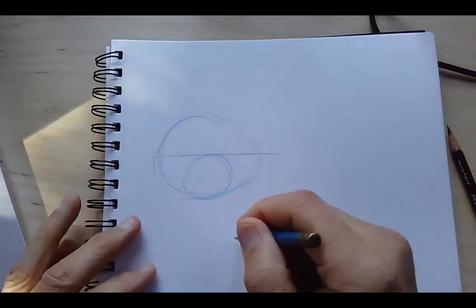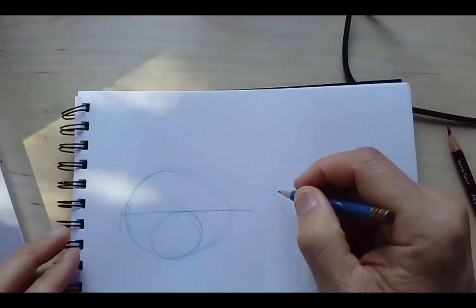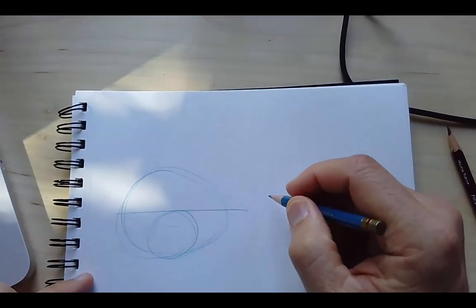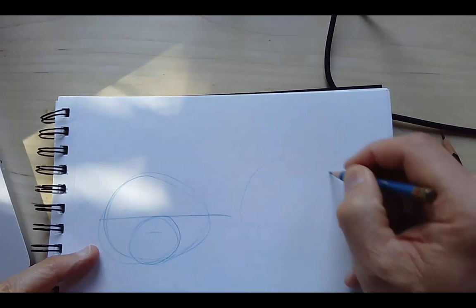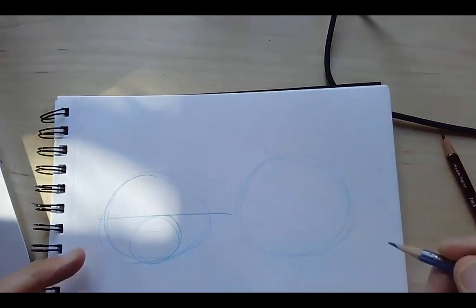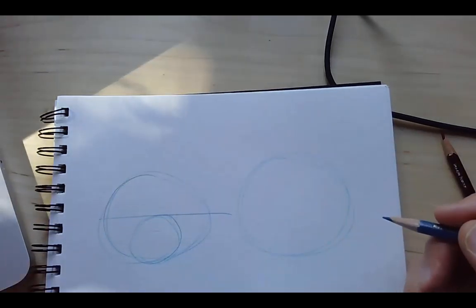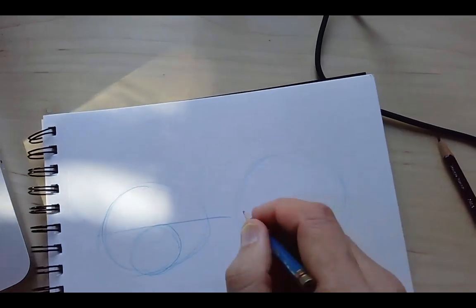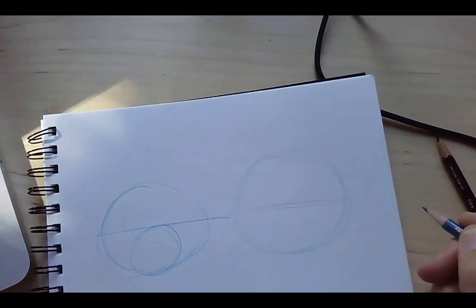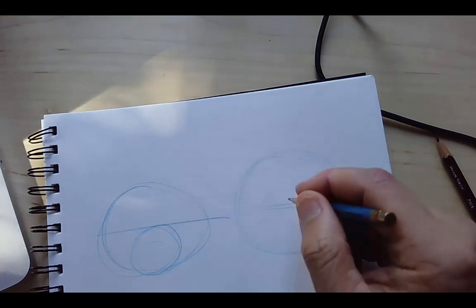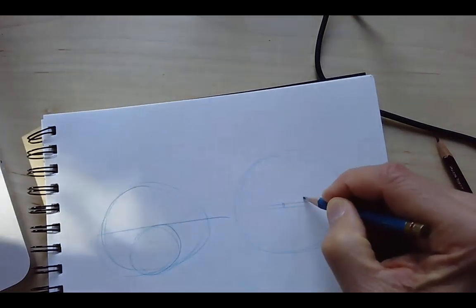I'm going to block out what I'm seeing in that basic lion head and that cat head, and we're going to see what kind of fundamental lines would be useful to get those down on paper. I'm going to start just with that house cat.